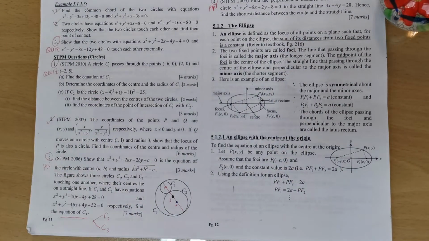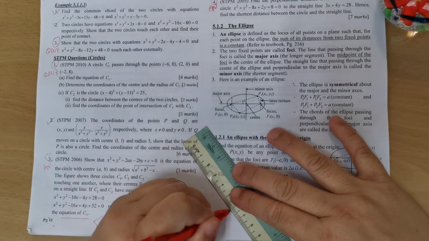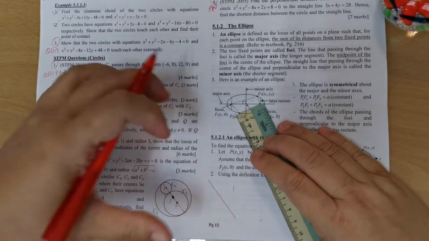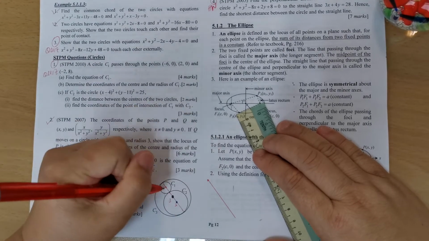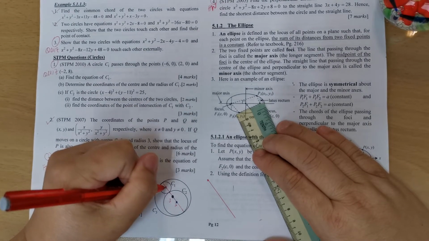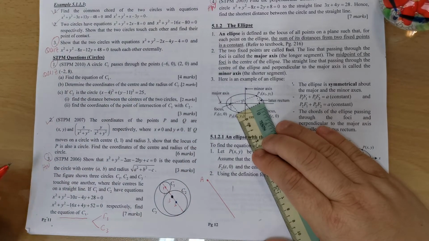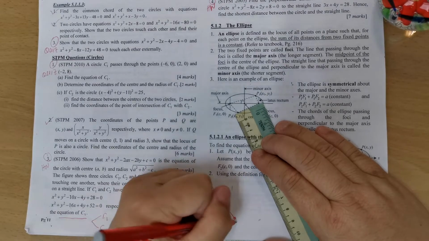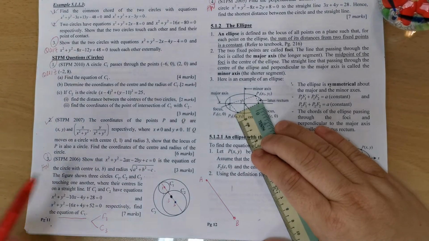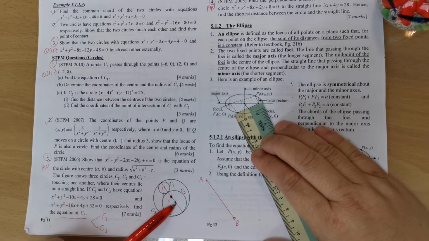How to use this one? Maybe I show it here. I draw out the line, I enlarge it and make it bigger. So let's say this is the center of C1, and I name it A. And this is the center of C2 here, I name it B. Now I'm talking about these two only, from here to here only.